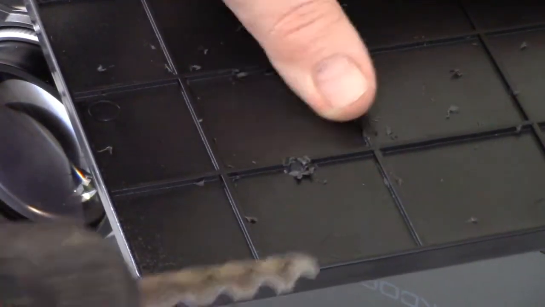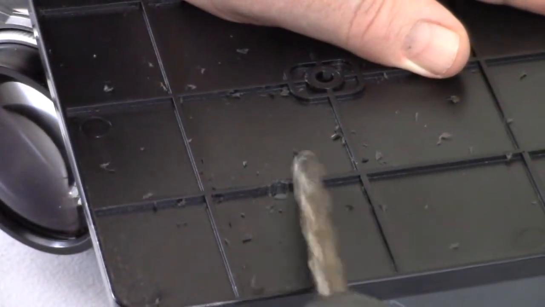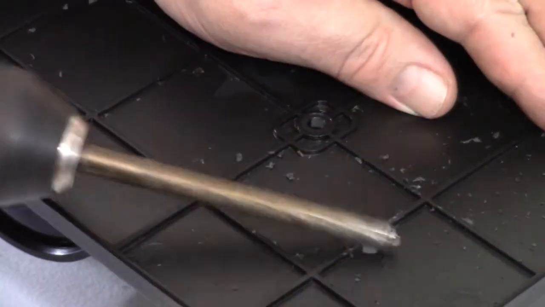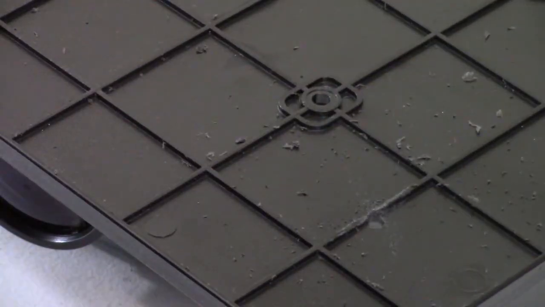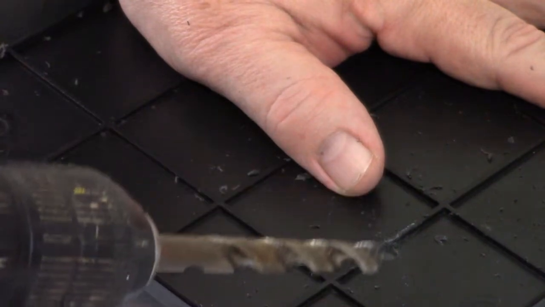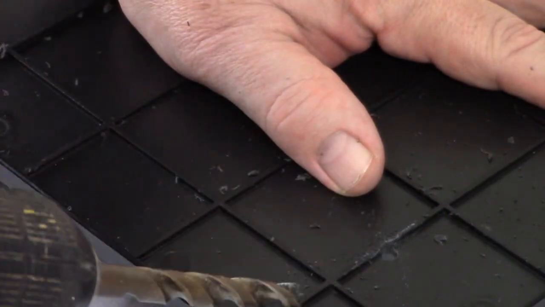That should be close enough. This would probably work if I had 2 hands to hold this, but I don't. So I may have to go get the Dremel tool.